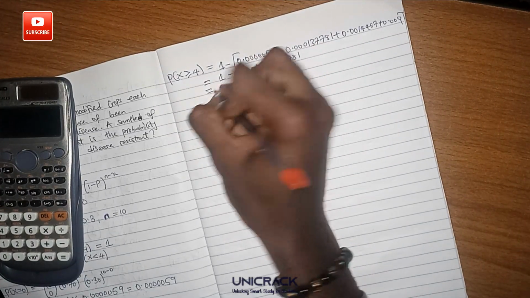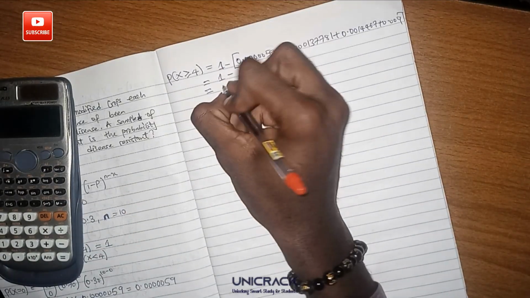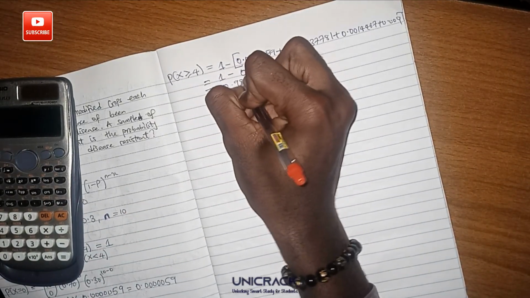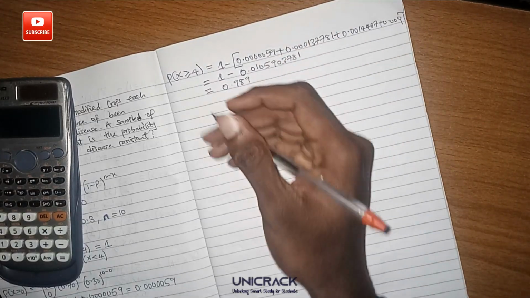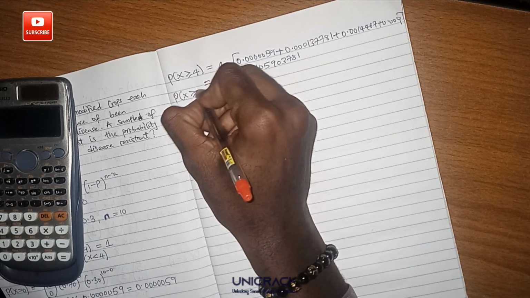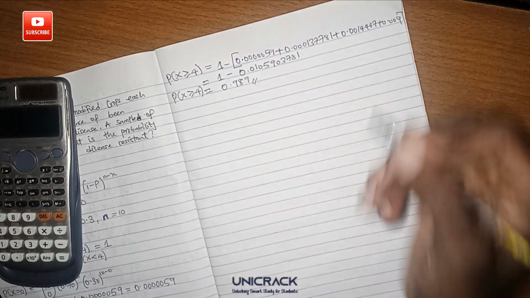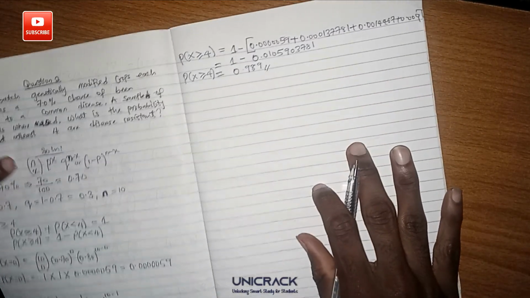And if you do 1 minus this value, we would have 0.989. So you could end here. So the probability of x greater than or equal to 4 is 0.989. And this is the end of our question.